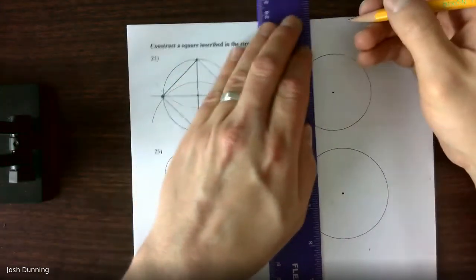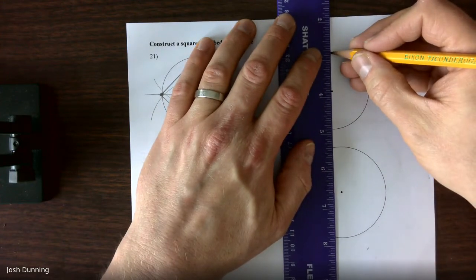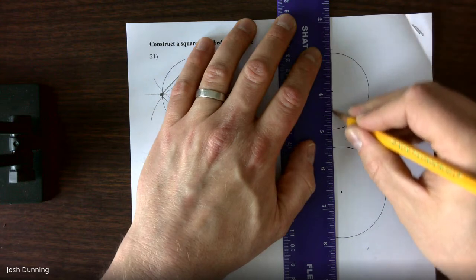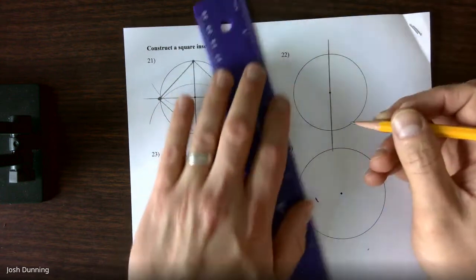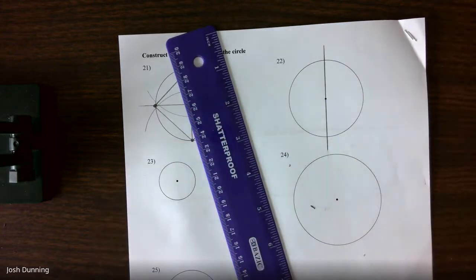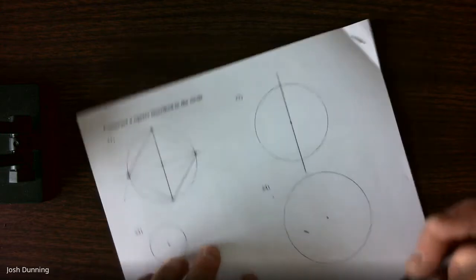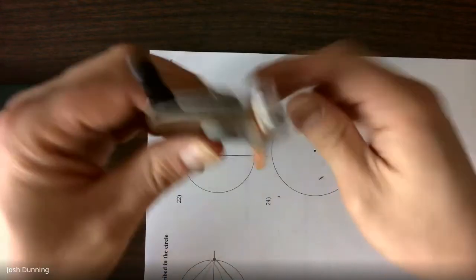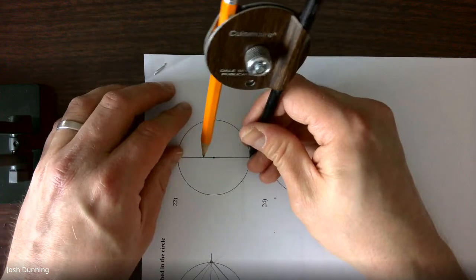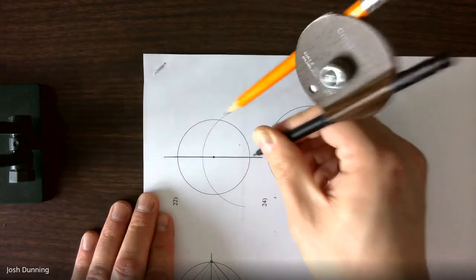Now, again, the way this works. Draw a diameter. So go through the center from one side of the circle to the other. Make sure you go all the way through so it hits the circle. Now we got to make sure that this is perpendicular to what we're about to draw. So set your compass, make sure it's at least more than halfway.